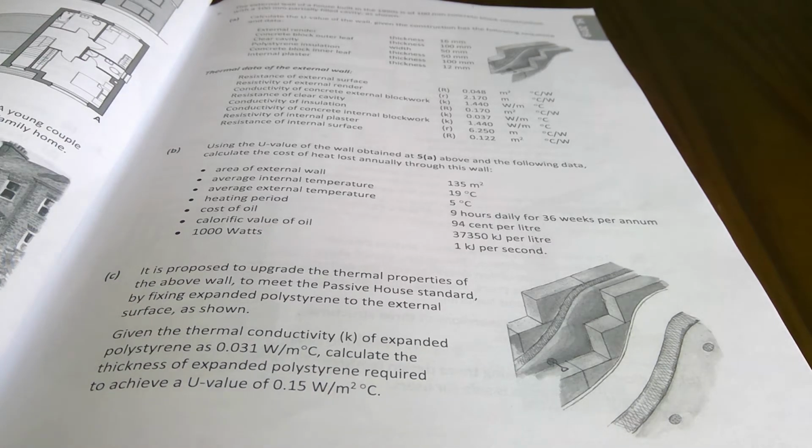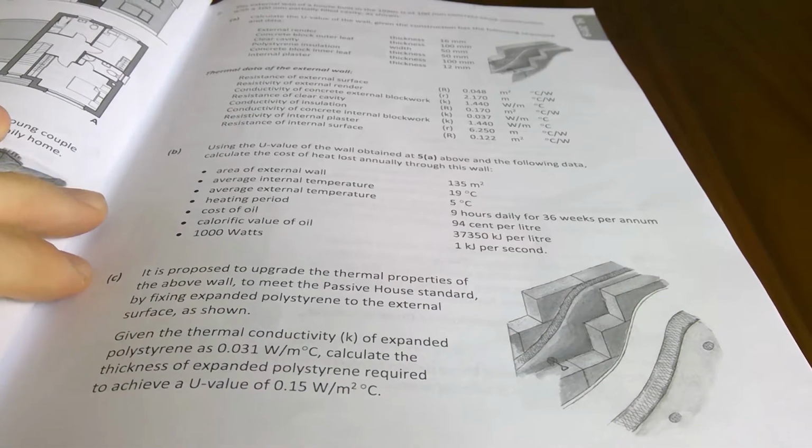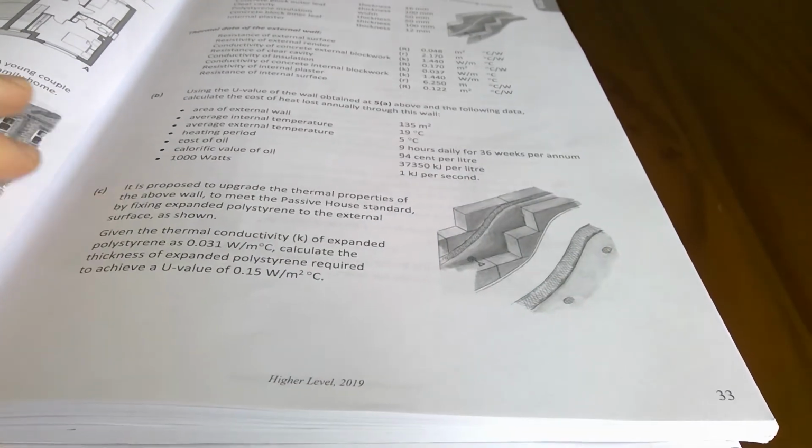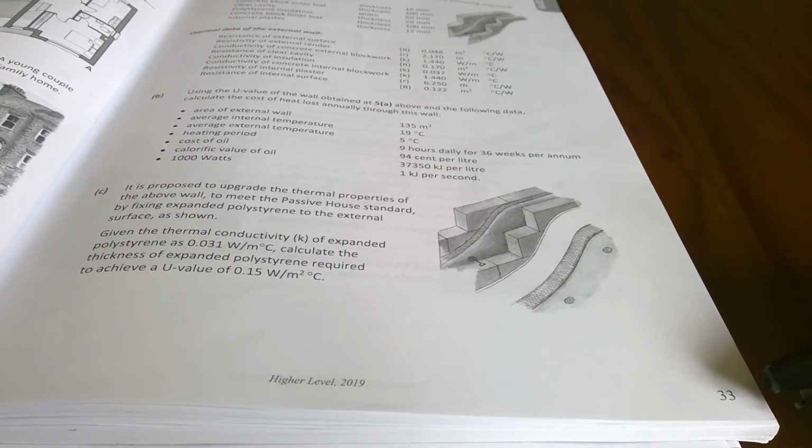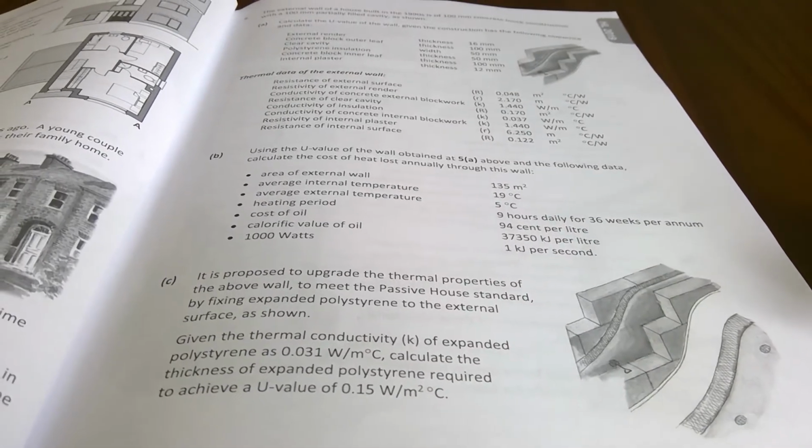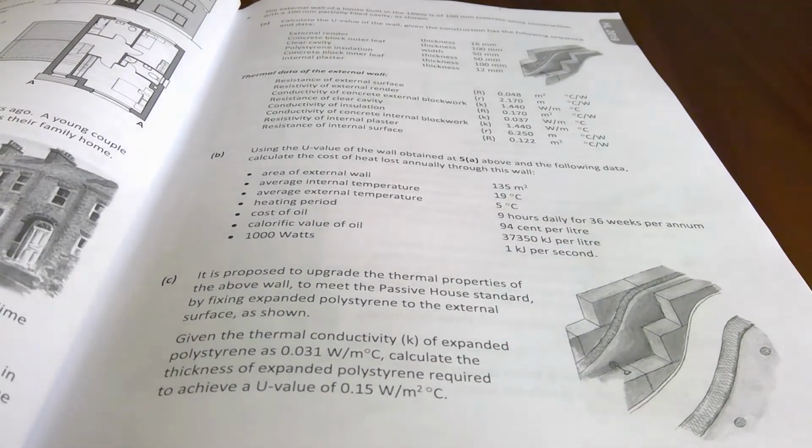Okay, so here I'm going to take you through a full U value question. This is last year's exam, 2019, question 5. It's on page 33 of your exam papers as well. The way it worked out last year was quite manageable. It was all calculations, there was no notes part of the question.